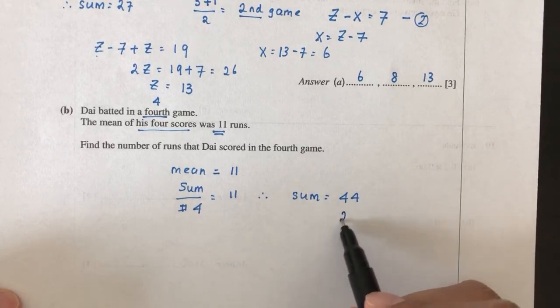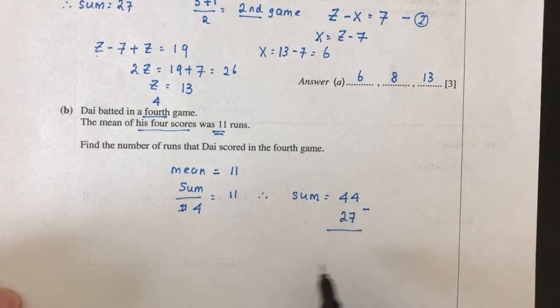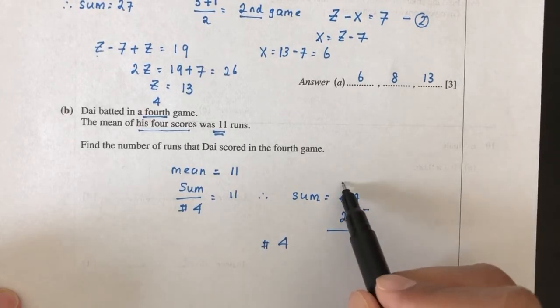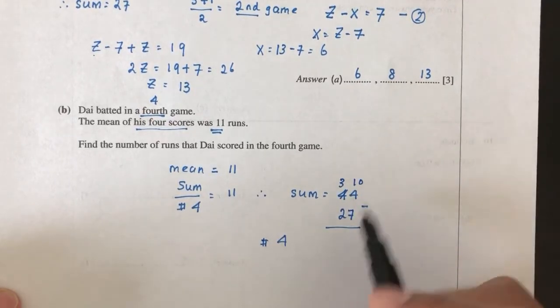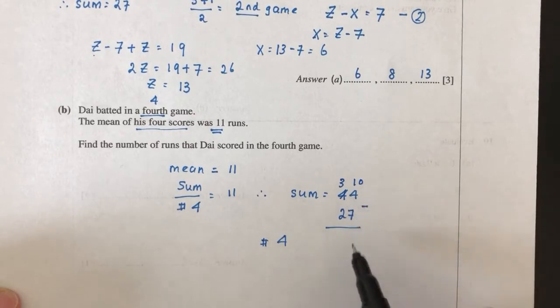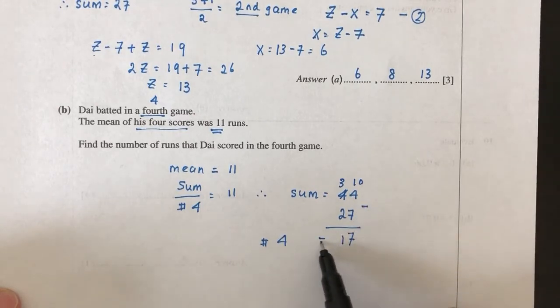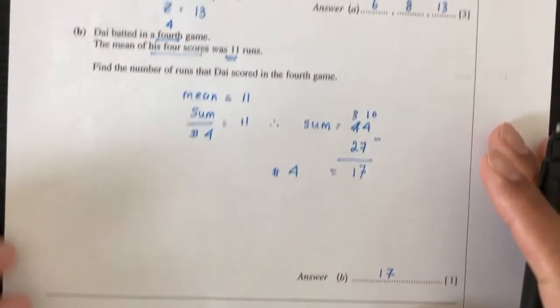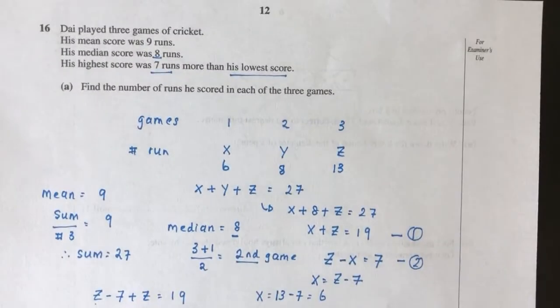So we have to find the number of runs in the 4th game. So that will be 44 minus 27, 17. So in the 4th game he made 17 runs. And that will be question number 16.